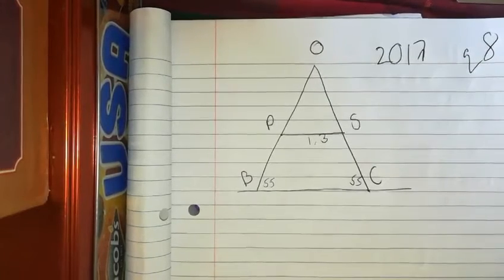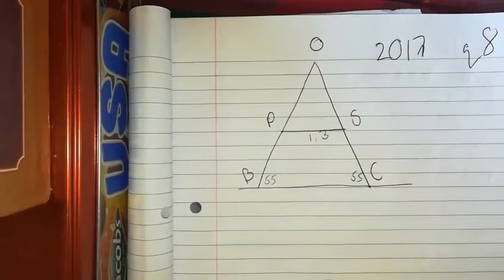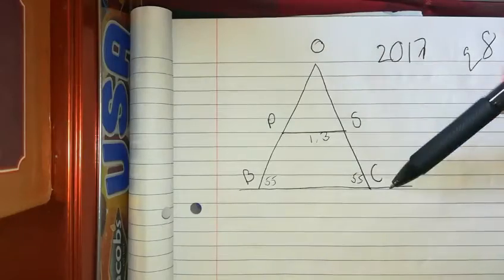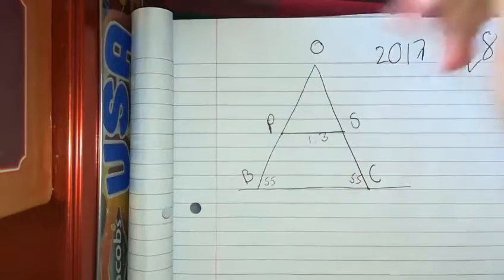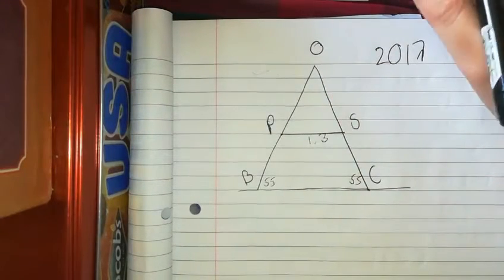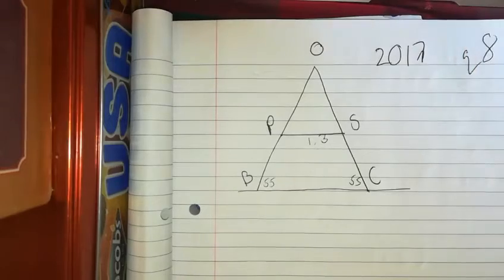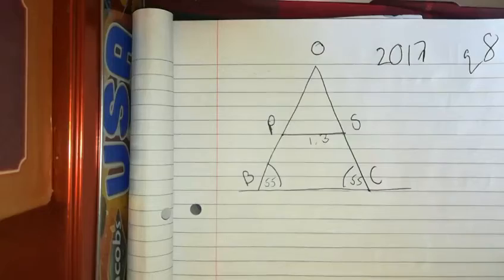The points B and C are on the ground, so this must be the ground here, and the legs OB, from O to B, and OC, from O to C, are joined by a horizontal bar which is PS, so this is P here. Ava measures the angle that each of the legs makes with the ground. She finds that they are both 55 degrees. So these angles are both 55 degrees. What type of triangle is OBC?